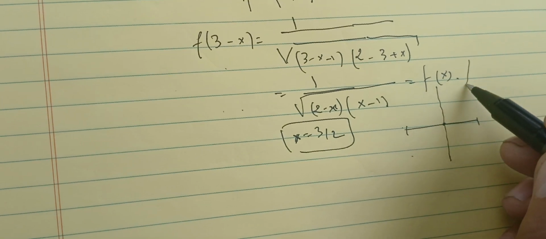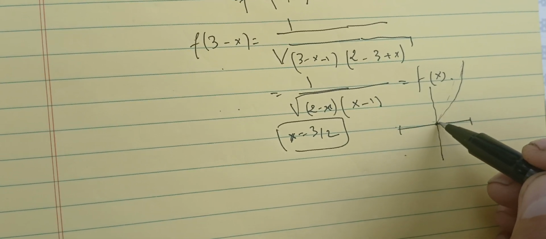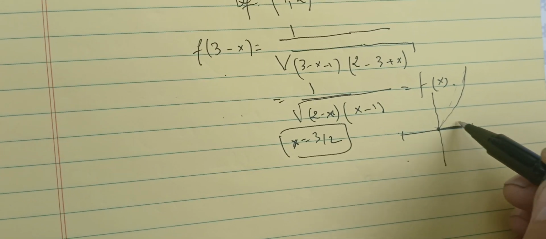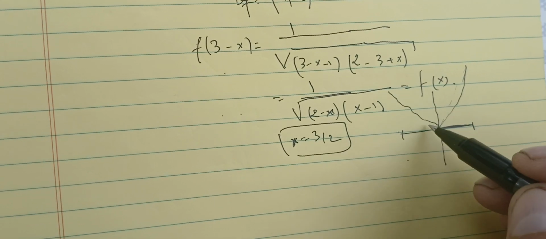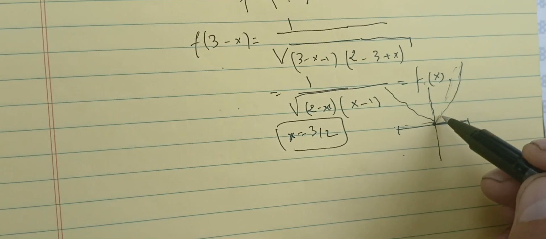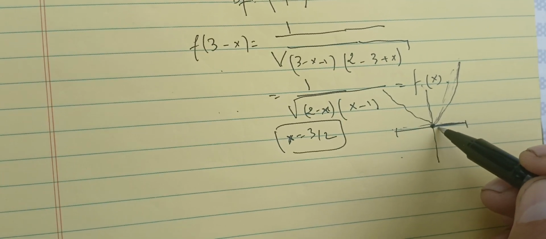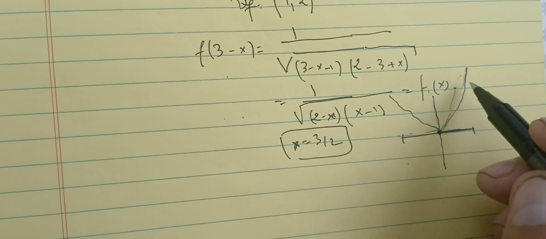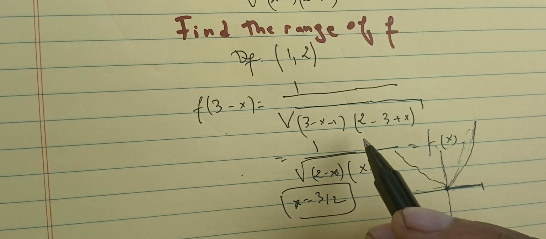If we can find the image of this interval, we see by symmetry that the range will be the same. If we find the range for this one, [3 over 2, 2), we can find the range for all the domain, for each x in (1, 2).